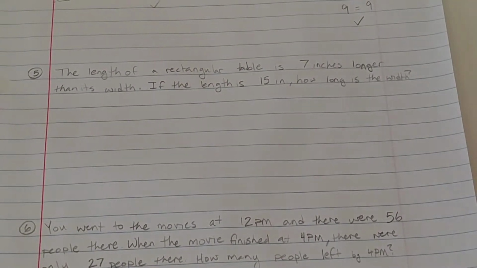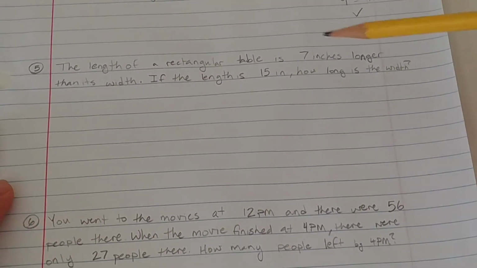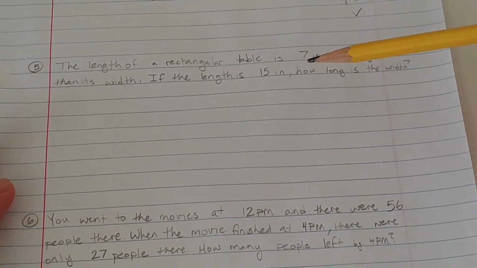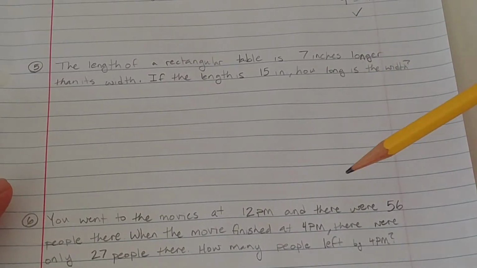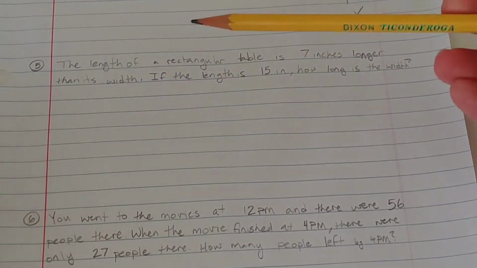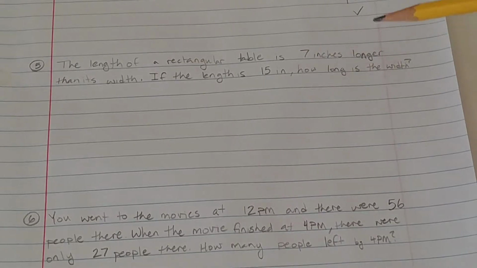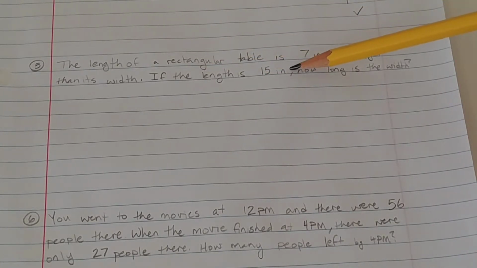All right, hey everybody. One common question that you're going to see in Algebra 1 is a word problem where it's talking about a length and a width, and it says one is shorter or longer than the other. An example here is: the length of a rectangular table is 7 inches longer than its width. If the length is 15 inches, how long is the width?